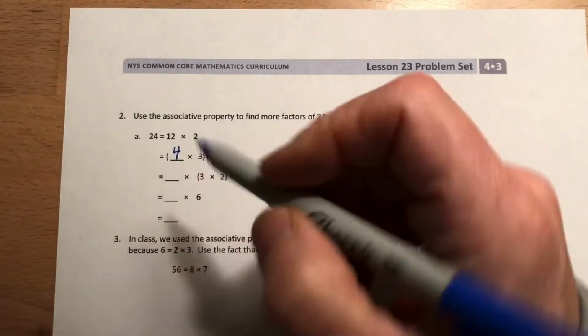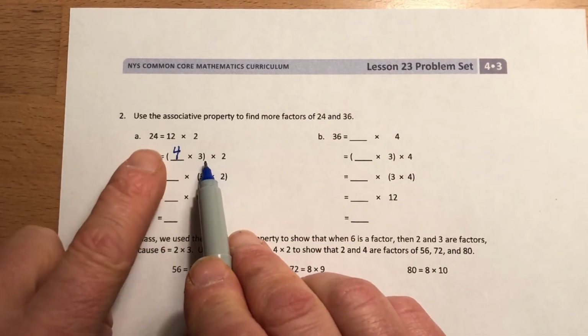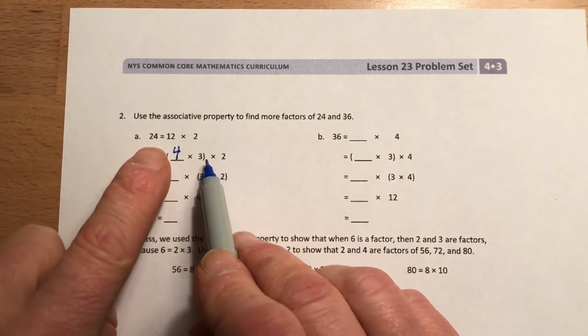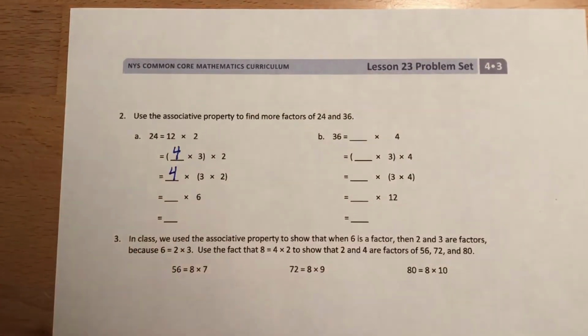Now what we're going to do is take these 3 numbers, and see how the parentheses are around that? All right, you see how that works? What we're going to do is put the parentheses around over here, so this remains a 4, okay? See how that works?